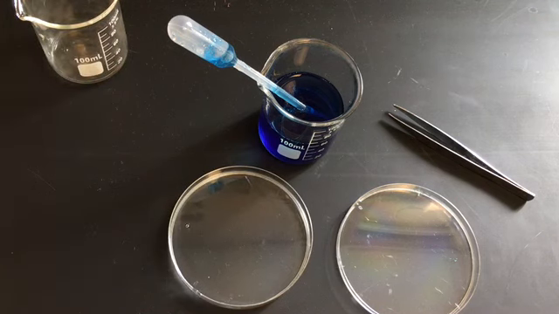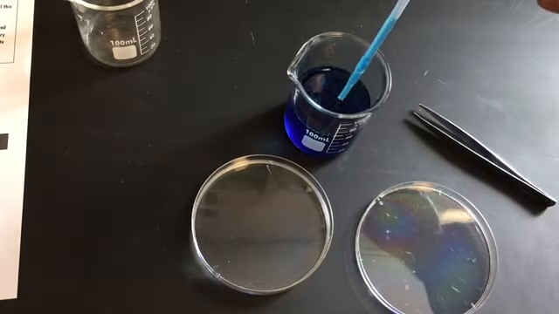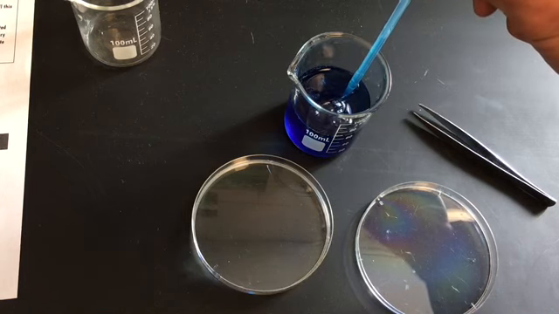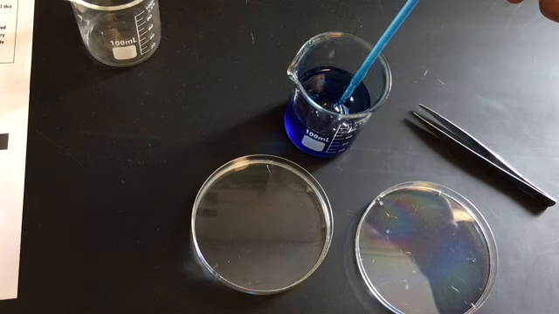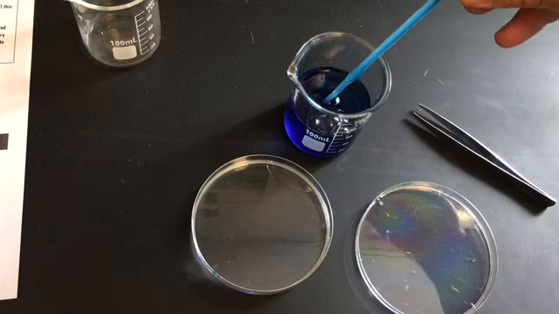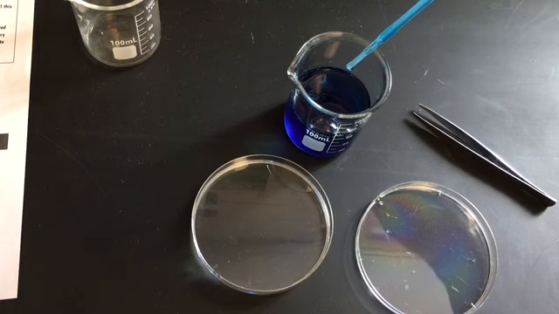Then it says draw some colored sodium alginate mixture up into the pipette. So I'm going to carefully do that. Squeeze. Nice noise there. Drawing it all the way up. And you can see it's blue. Blue is one of my favorite colors, so that's good. Hopefully you saw I got a very colorful lab coat on today.